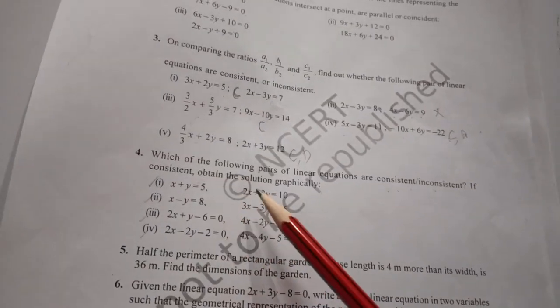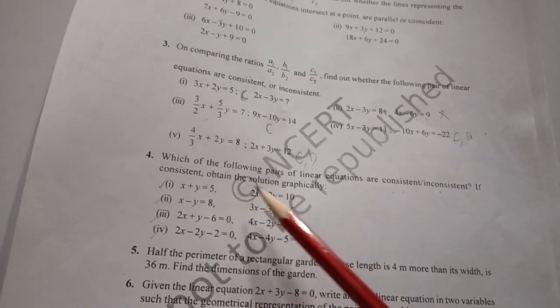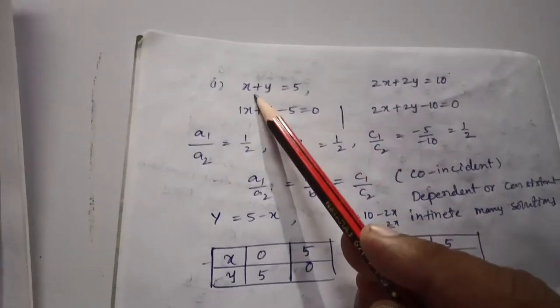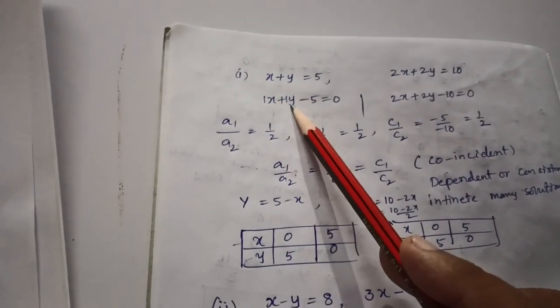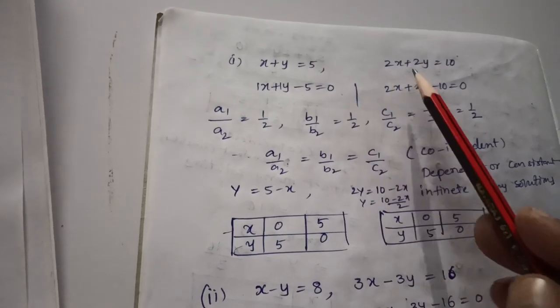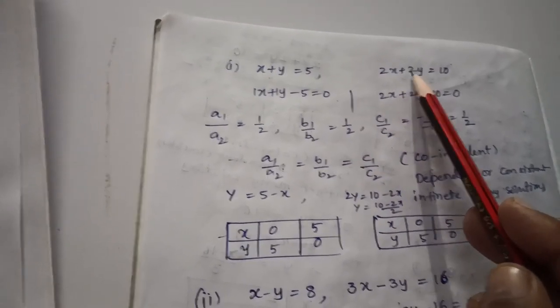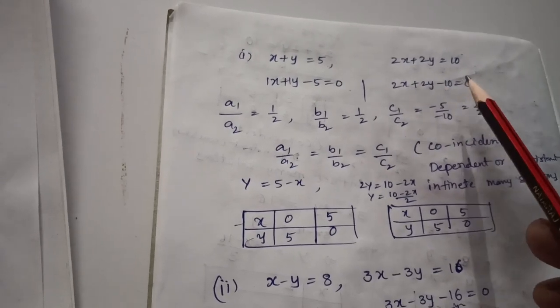First question, x plus y equals 5, 2x plus 2y equals 10. So here two pairs of linear equations are there. First one, x plus y equals 5, 2x plus 2y equals 10. x plus y, transposing LHS, minus 5 equals 0. Second one, 2x plus 2y, transposing 10 to LHS, minus 10 equals 0.